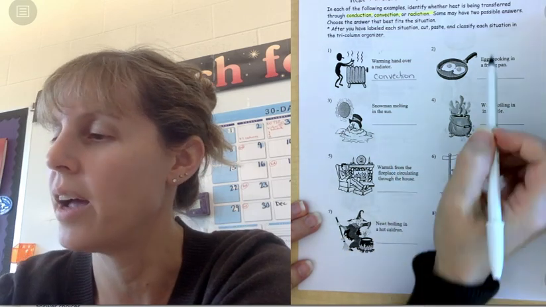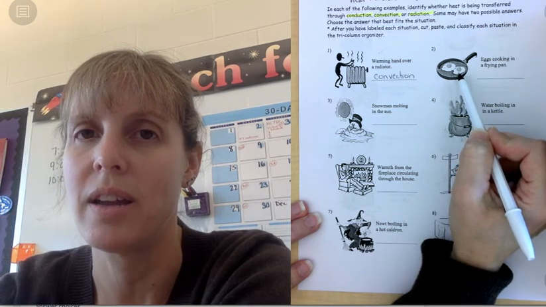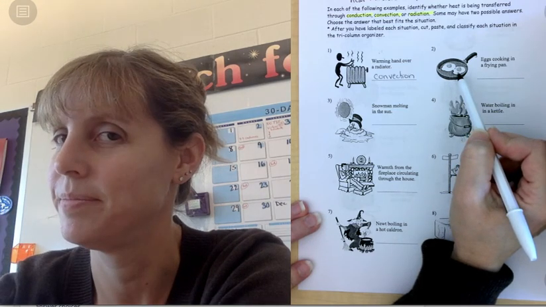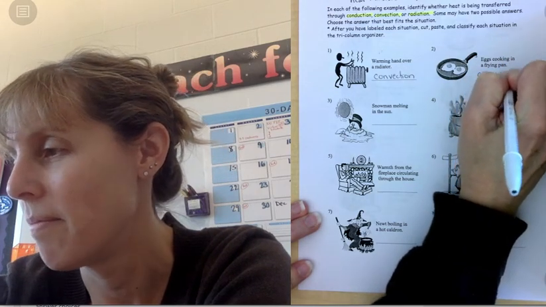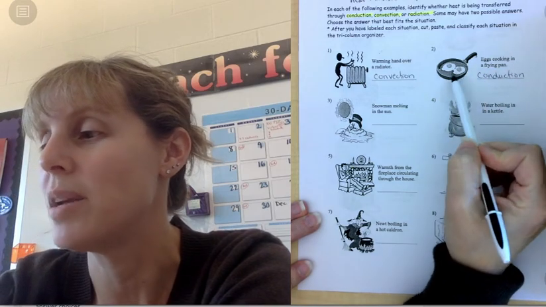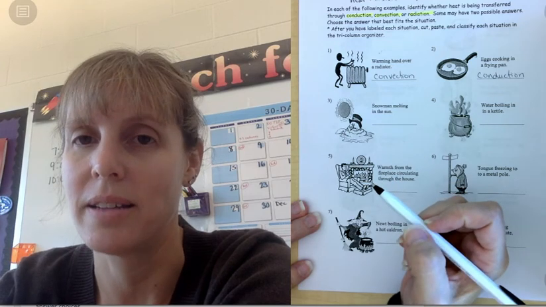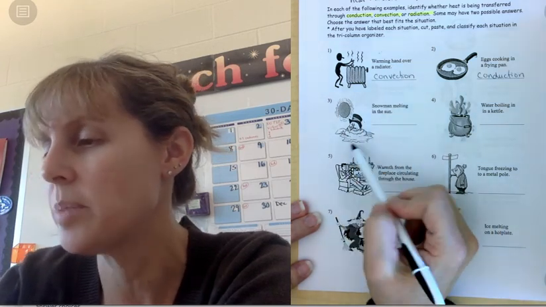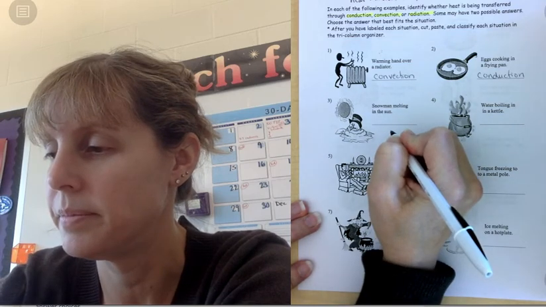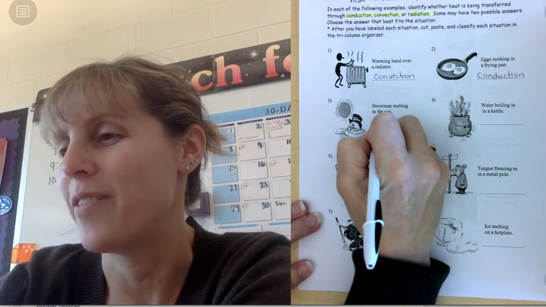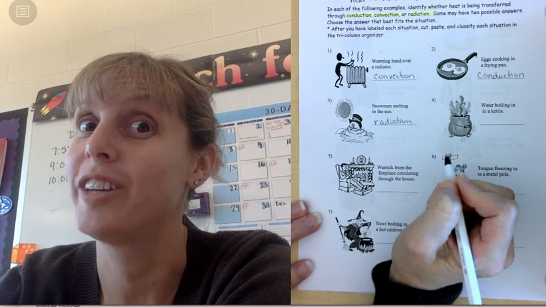All right, let's look at number 2. Eggs cooking in a frying pan. Do you think it's conduction, convection, or radiation? Did you say conduction? If you did, you are right because this is direct contact between the egg and the frying pan. That matter has direct contact. All right, our next picture is a snowman melting in the sun. Did you say radiation? If you did, gold star for you.